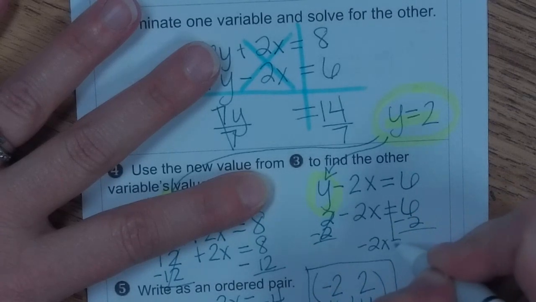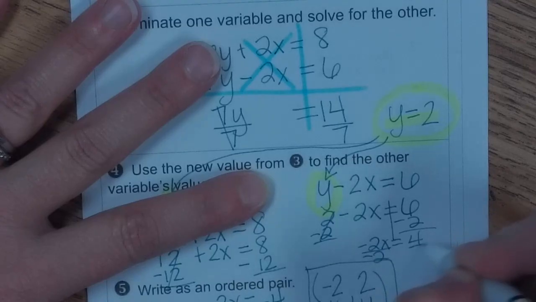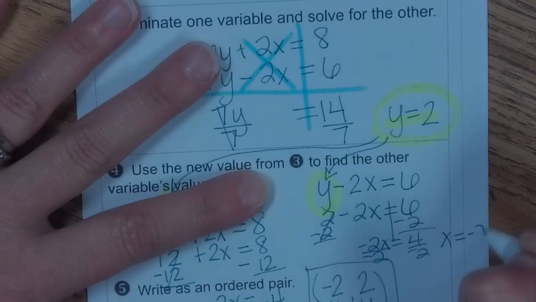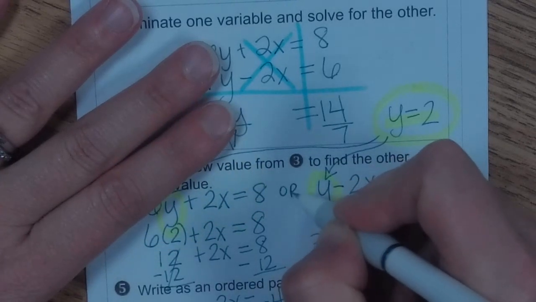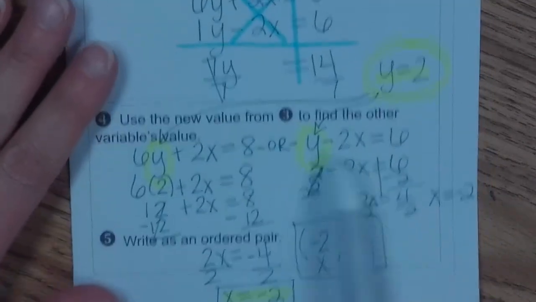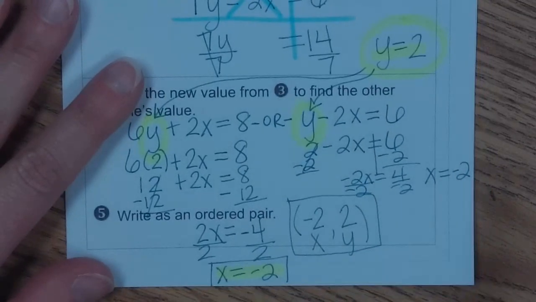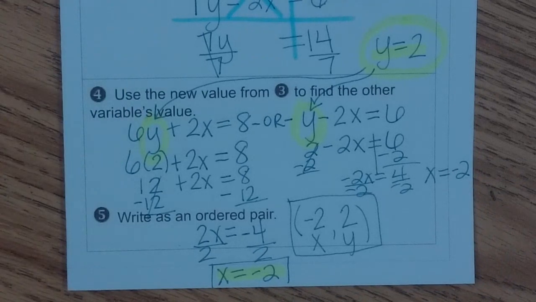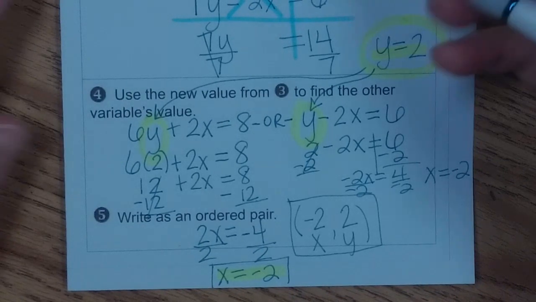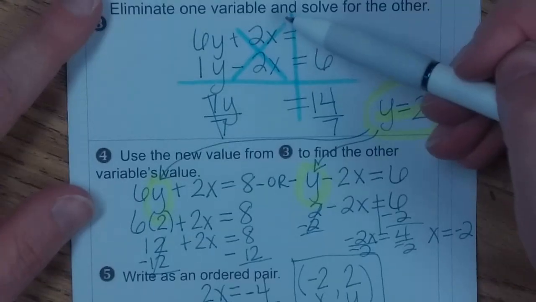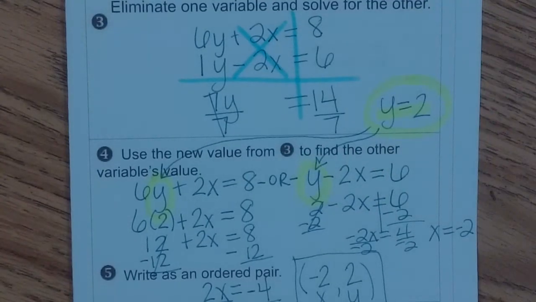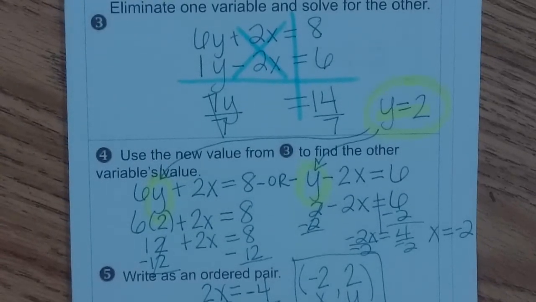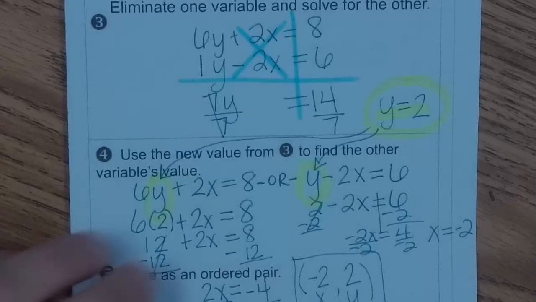Negative 2x equals 4. Divide by negative 2, we get x equals negative 2. So you could pick either of these two equations and you still end up with x equal to negative 2. Okay? So it's pretty simple. That's why I like elimination. You just make sure you line up your variables, cross off what cancels out, and then just divide to get your other letter. All right? So we're going to go through a few more examples, but we're going to go a little more quickly, okay?